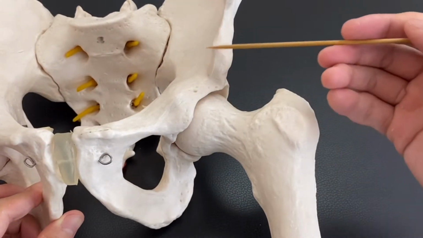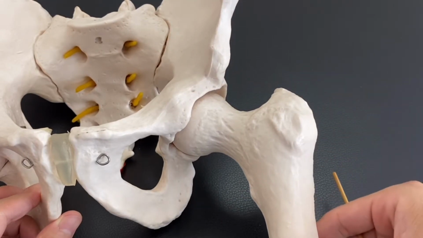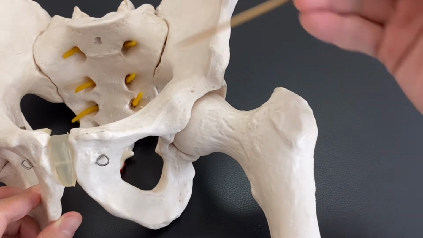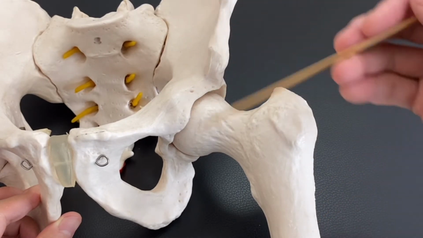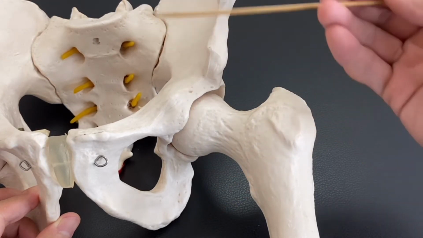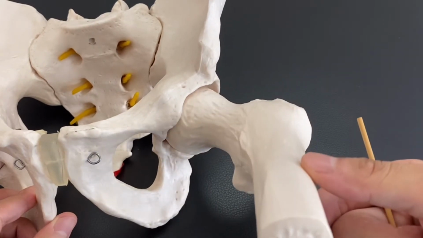Basically, the anterior part of the hip muscles do flexion, such as rectus femoris, psoas, iliacus, tensor fascia lata. These anterior hip muscles, they do flexion, okay?